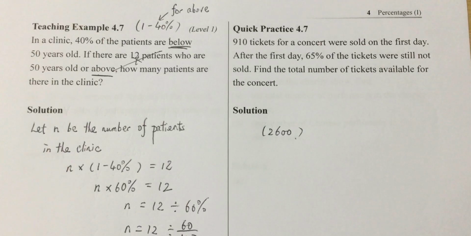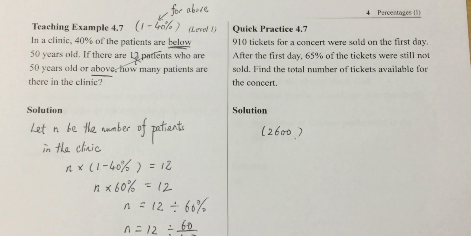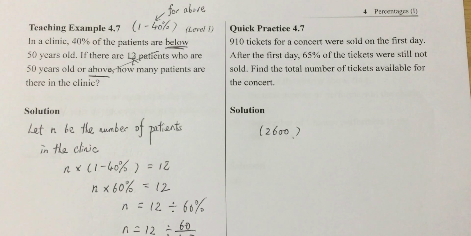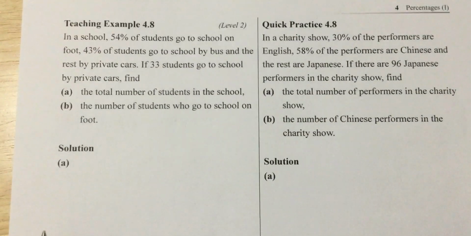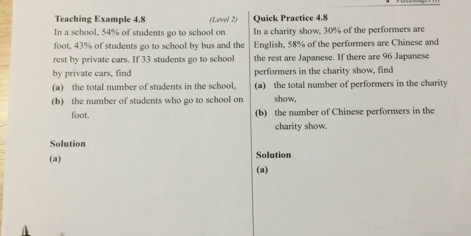Okay, now I'll pause for 15 seconds once again. And then I'll go to the teaching example 4.8. That means the last example in this exercise. Okay, now I will go to the teaching example 4.8. This is the last question I'm going to discuss with you. This is part A.